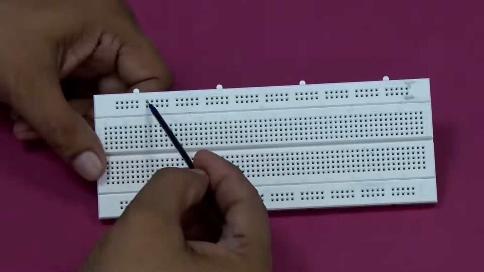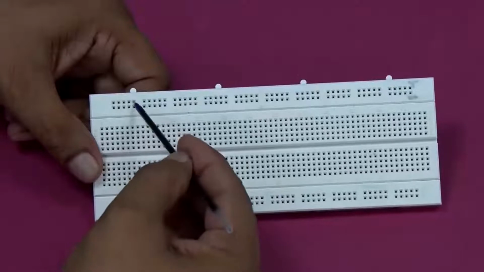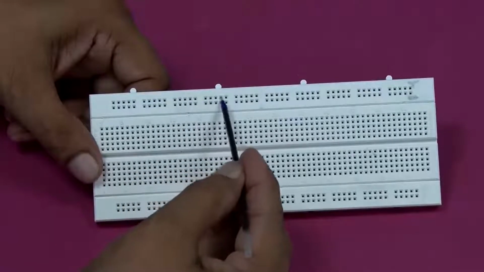So, let us put 5 connecting wires in which we will be adding our zero potential points.